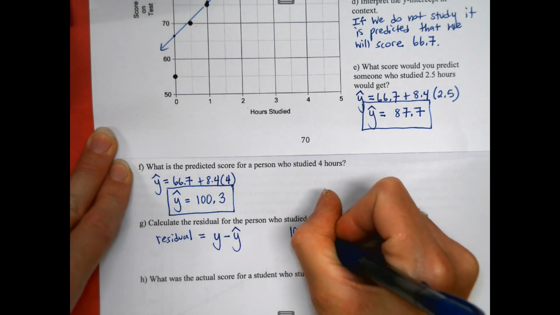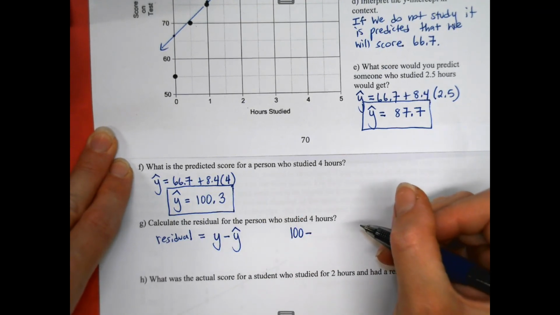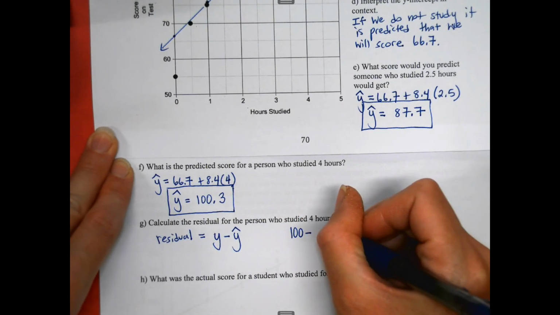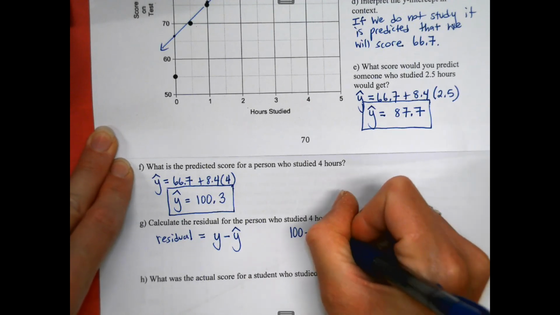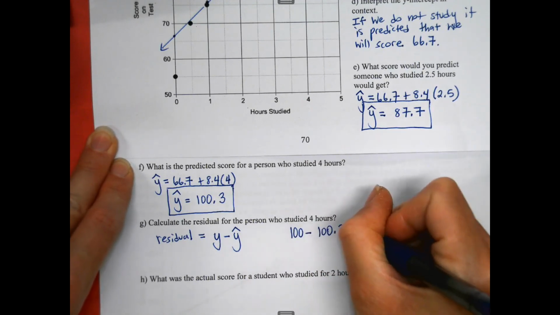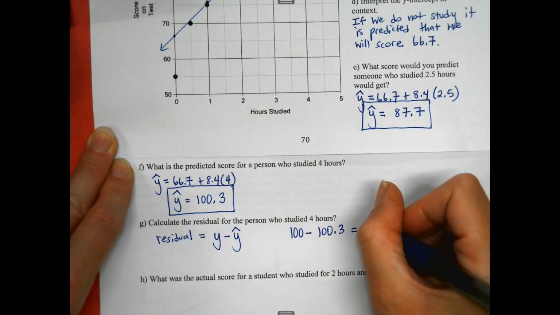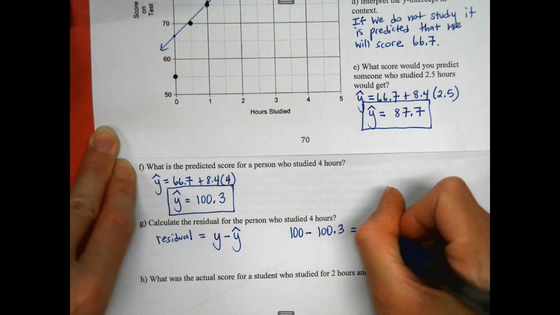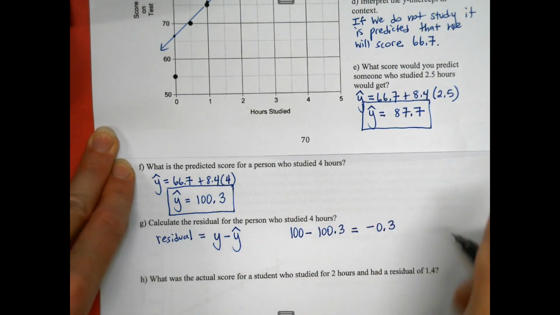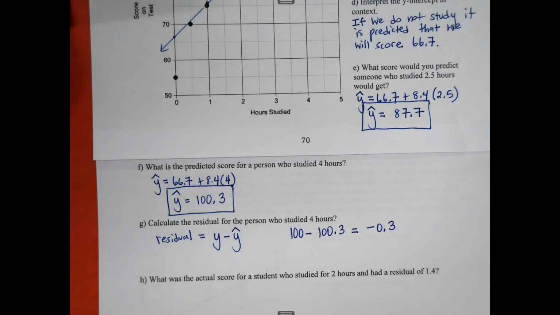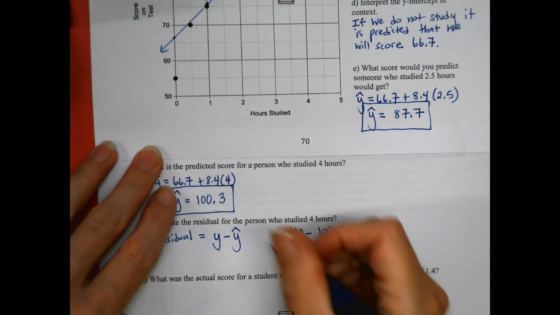Our actual value is 100, and our predicted value is 100.3. Therefore, our residual is negative 0.3. Since our residual is negative, that tells us that the actual score is lower than the predicted score.